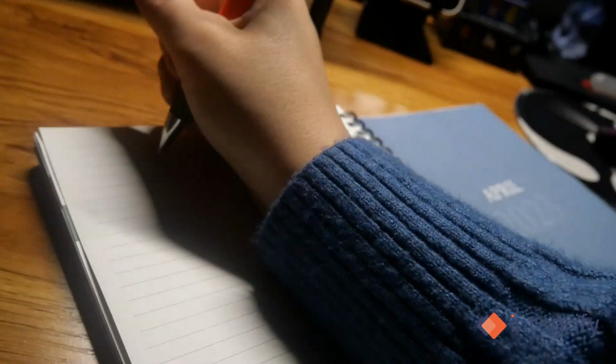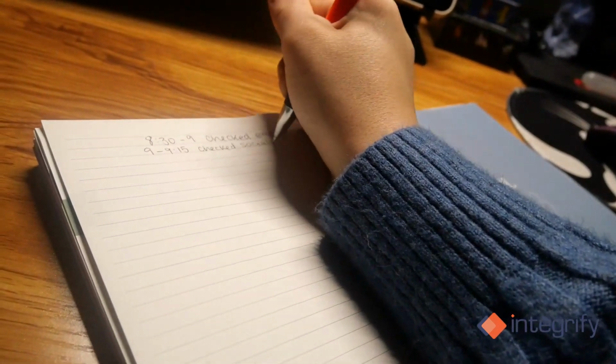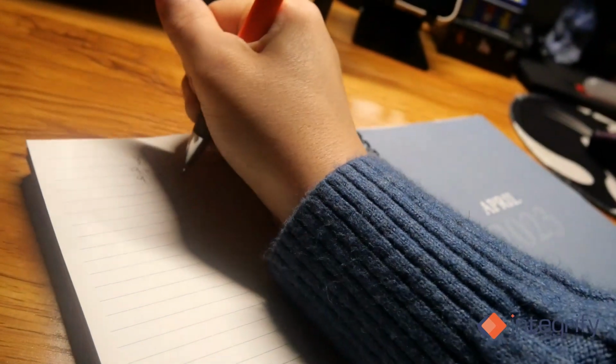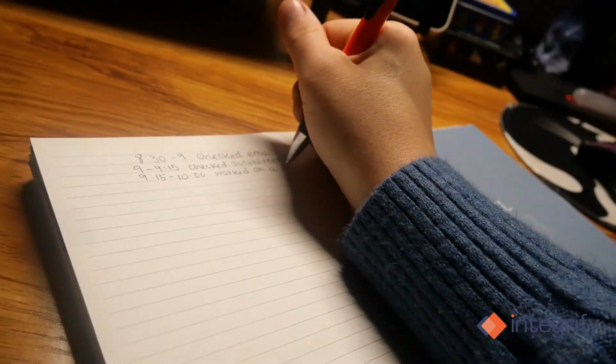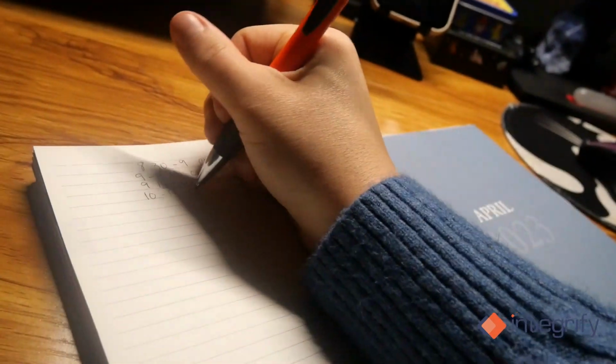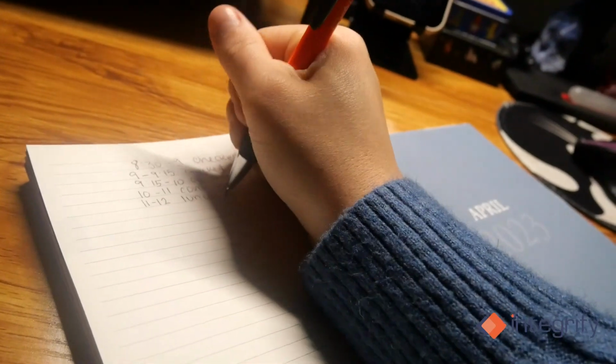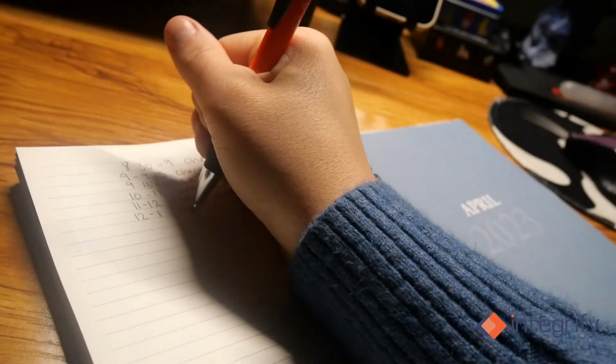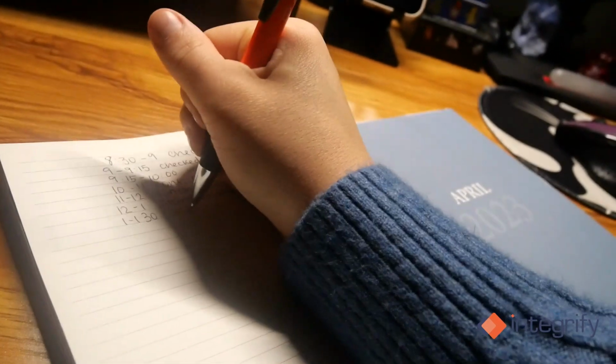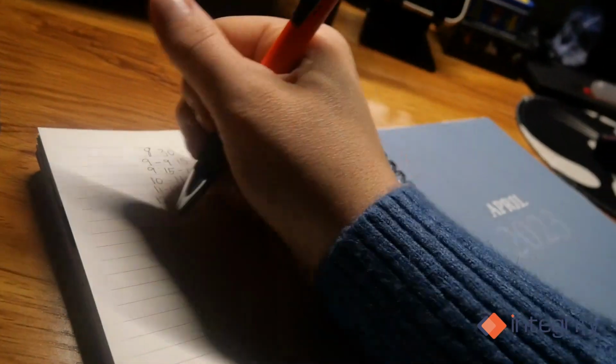From 8:30 to 9, reading emails. From 9 to 9:15, checking your social media. 9:15 to 10, working on a project. 10 to 11, sit in on a conference call. 11 to 12, walk outside and eat lunch. 12 to 1, starting and folding laundry. I think you get the point from here.